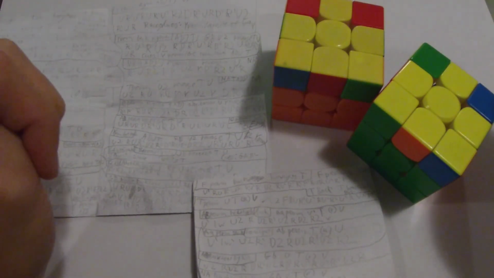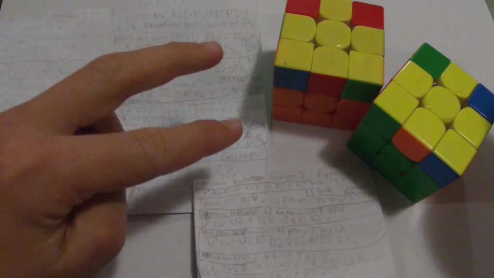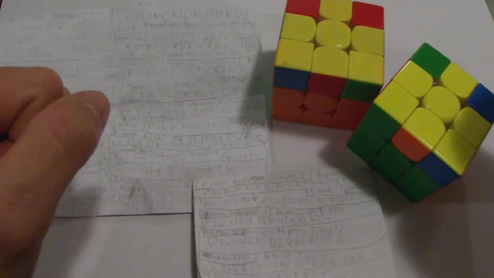Hello everyone, today I'm going to be talking about the easiest way that I've found to learn algs. So I've been learning ZBLL, I've been learning the U and T sets. I'm currently a bit over halfway through T, and I just thought that I'd share the method I've been using to learn these algs because I think it's a very effective method to learn basically any type of alg.